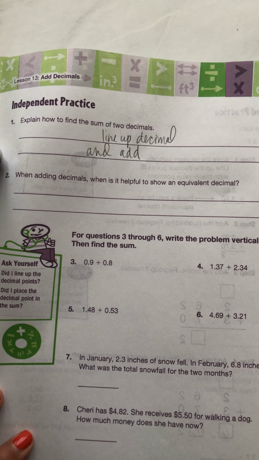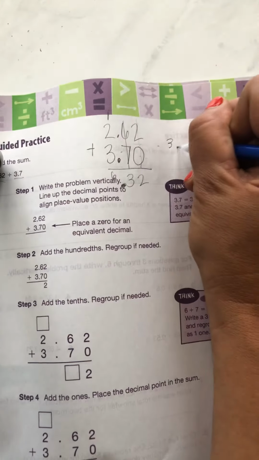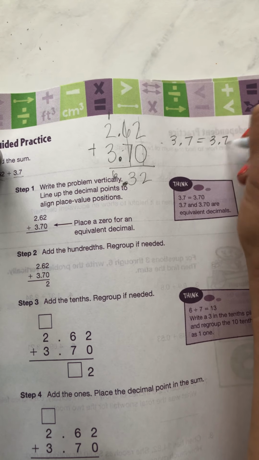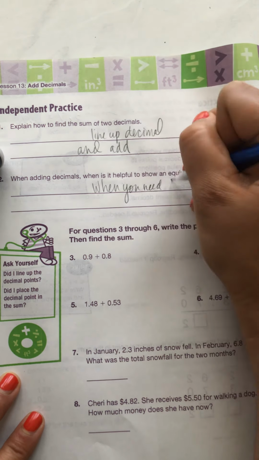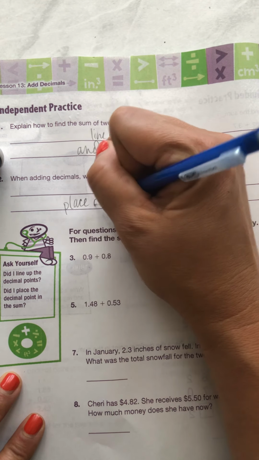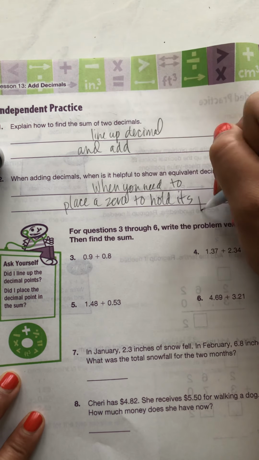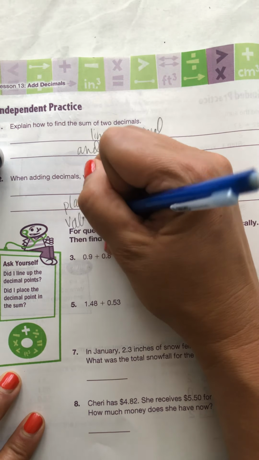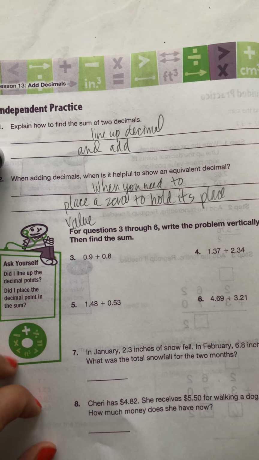When adding decimals, when is it helpful to show an equivalent decimal? Just like we did on the one over here, 3.7 is equivalent to 3.70. So when is that helpful? When you need to place a 0 to hold its place value, when the other number has the same place value.